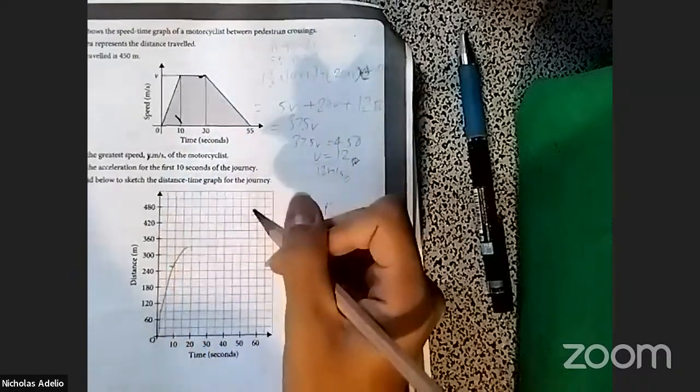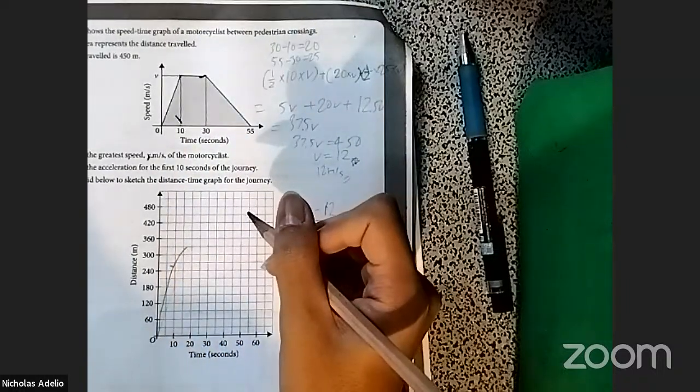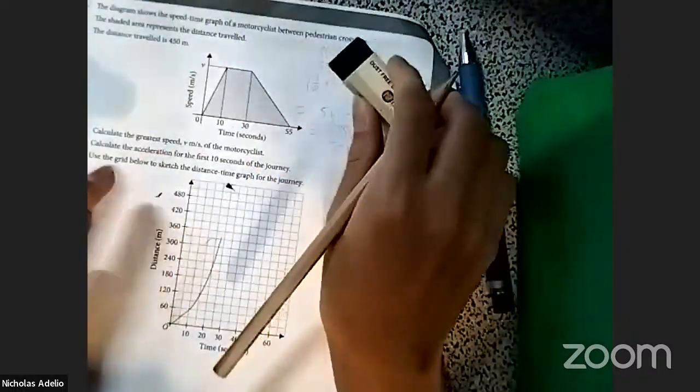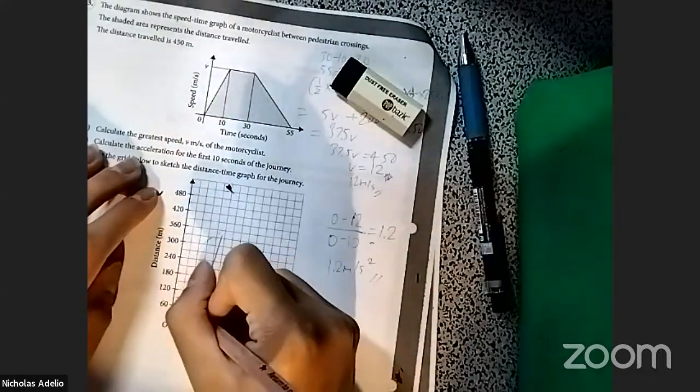So try like that. Wait, no. If it covers more distance, it should be like that. Because in lesser time it covers more distance.